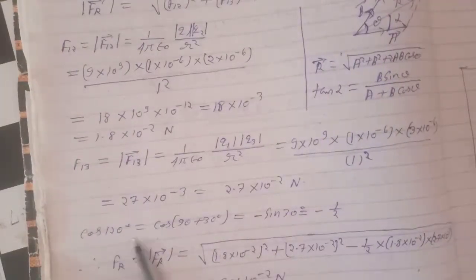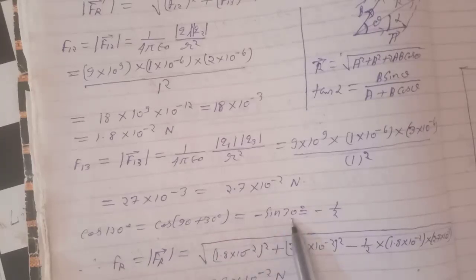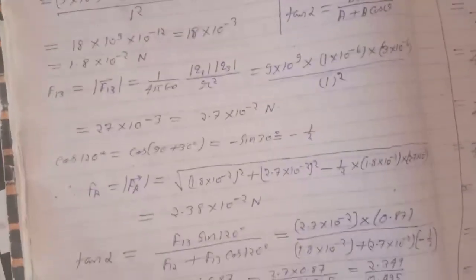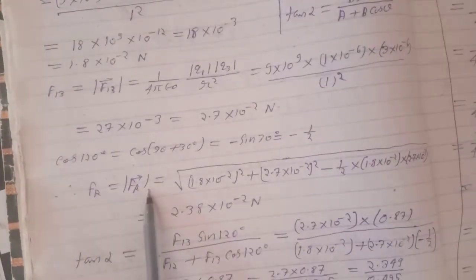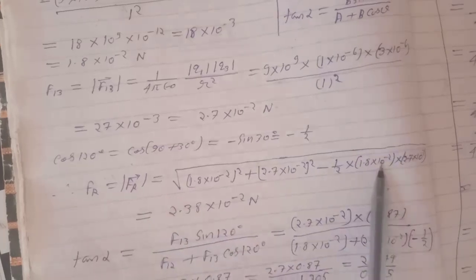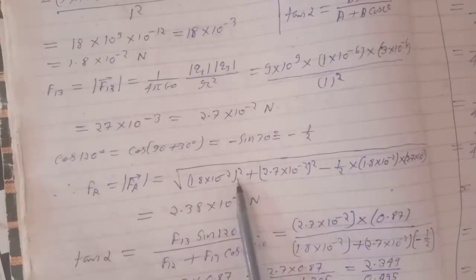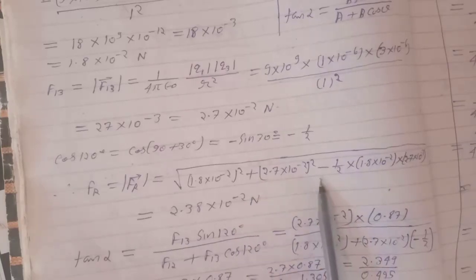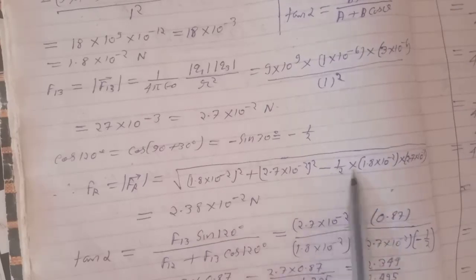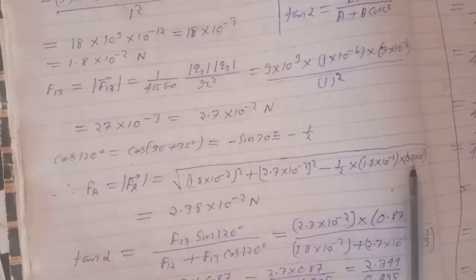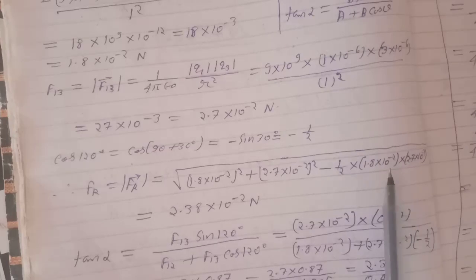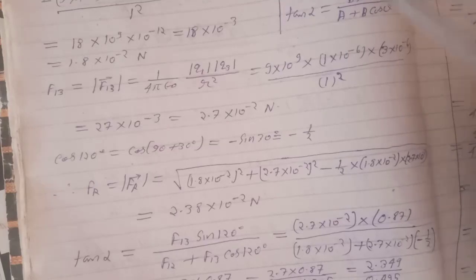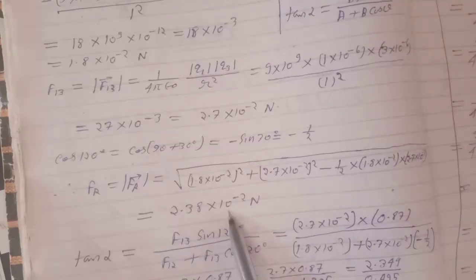And cos 120 degree equals cos(90 + 30) equals minus sin 30 equals minus 1 by 2. So the magnitude of the resultant force FR equals under root of F12 square plus F13 square minus 1 by 2 into this value, using this formula. So finally we get 2.38 into 10 to the power 9.